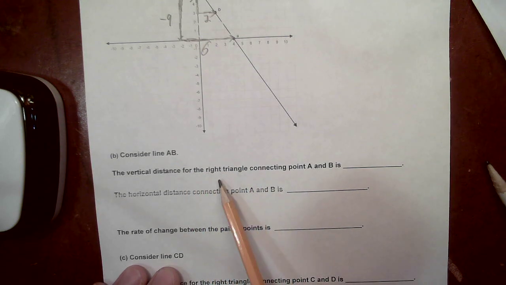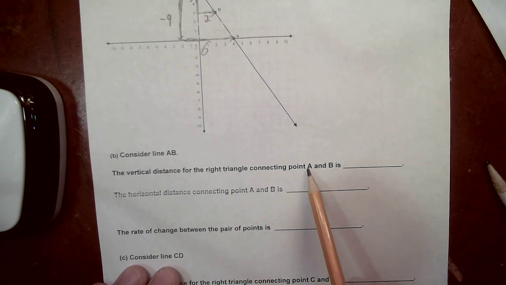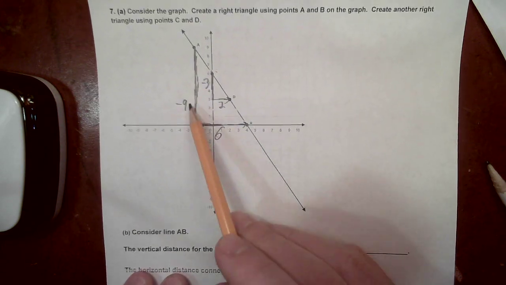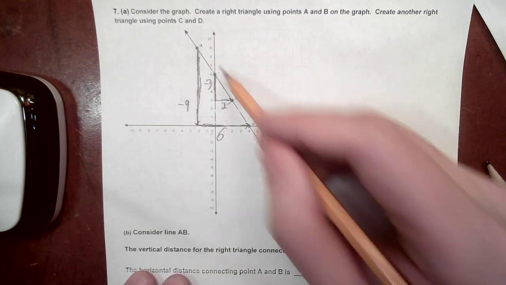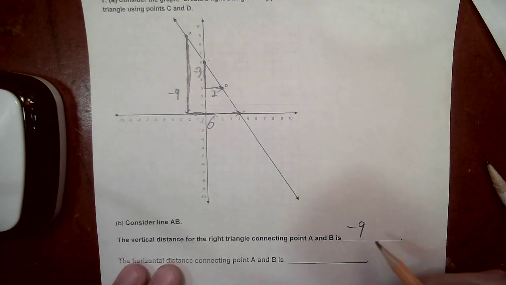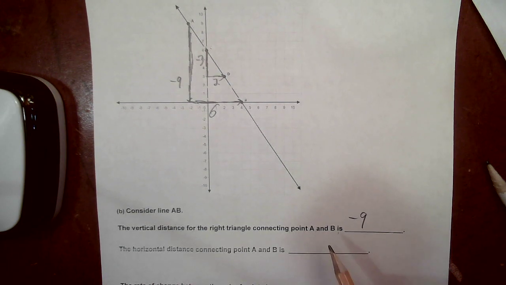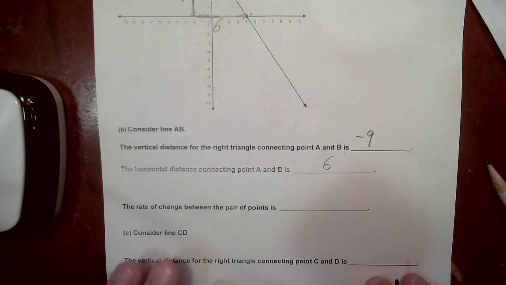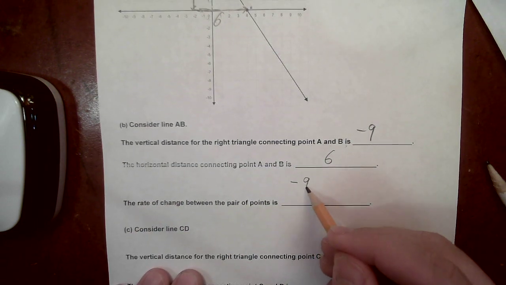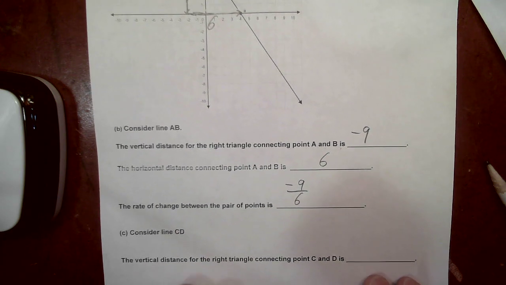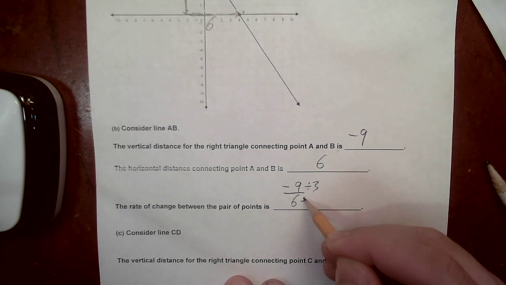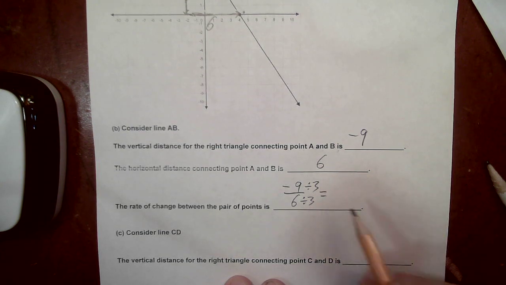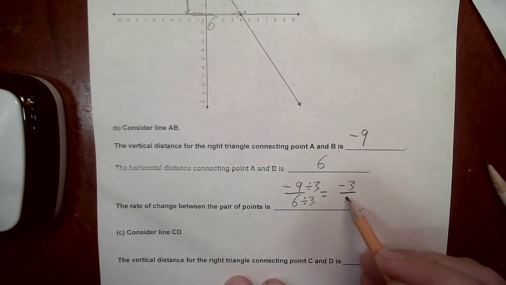It says the vertical distance for the right triangle connecting point A and B is, so the distance here is 9. I'm going to put a -9 because it's a negative slope, left to right going down. Okay, horizontal distance is 6. Our rate of change, we can write it as -9/6. Now, we can simplify that. Either way is acceptable for this one, but let's do just a little bit of extra work. 3 divides into both of them, so -3/2.